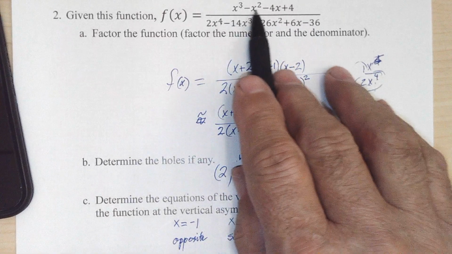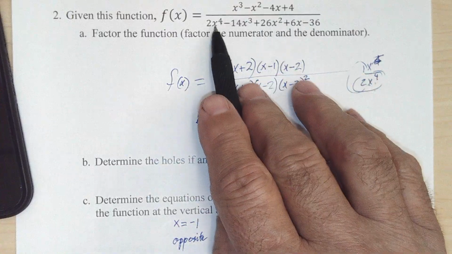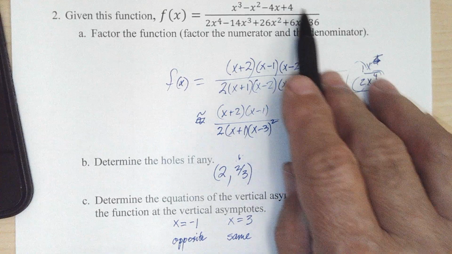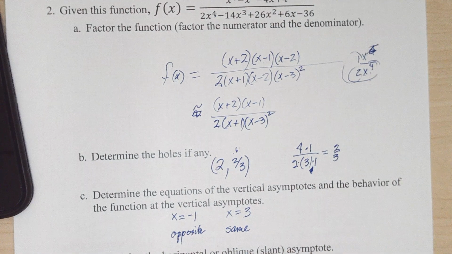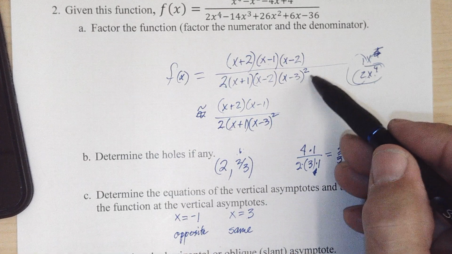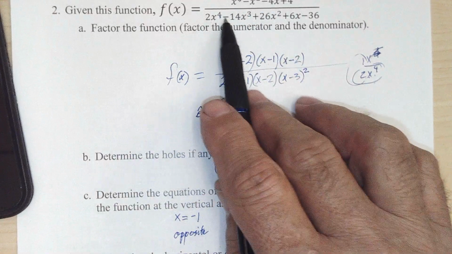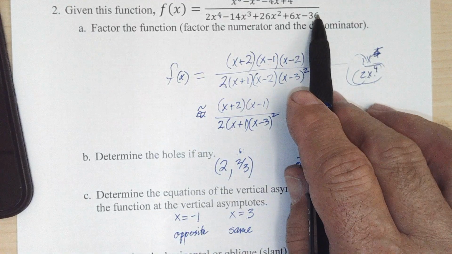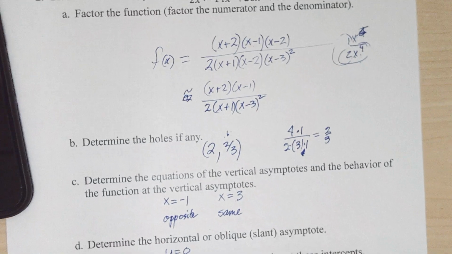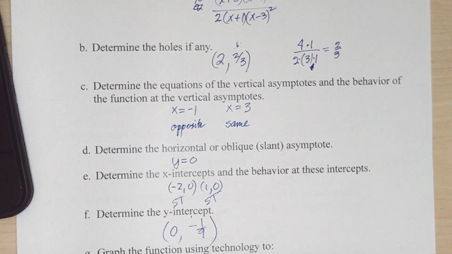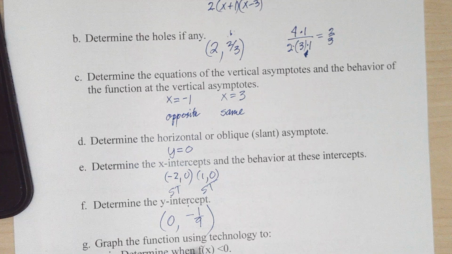Y-intercept, you put 0 in for the x's, we get 4. Put 0 in for the x's, we get -36. 4 over -36 is -1/9 when you put 0 in for the x's. Now you can put it in here, it's a little more complicated. It's easier to put 0 into this, get the 4, put 0 in for all those x's, and we get -36. 4 over -36 is -1/9. Now we want to graph this.